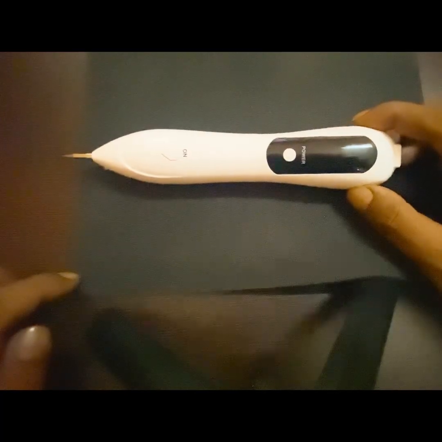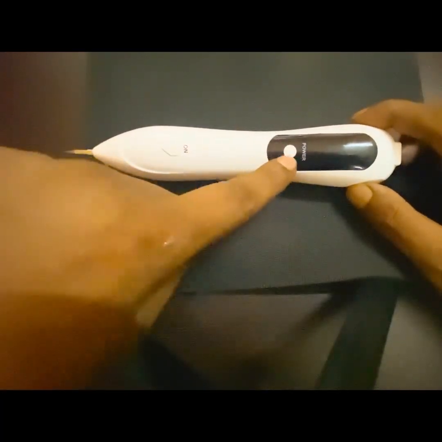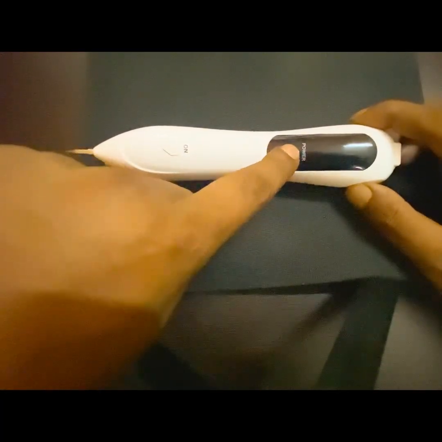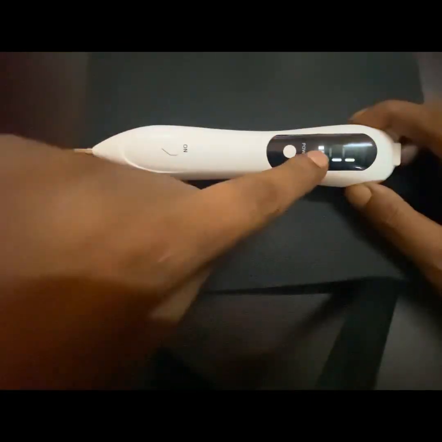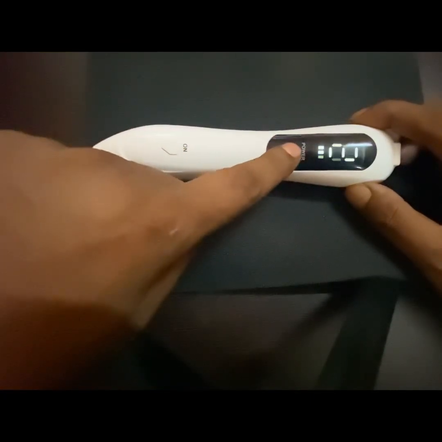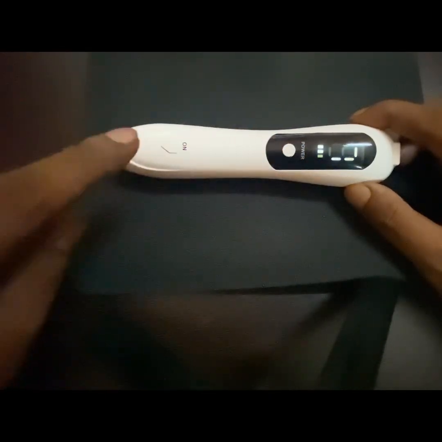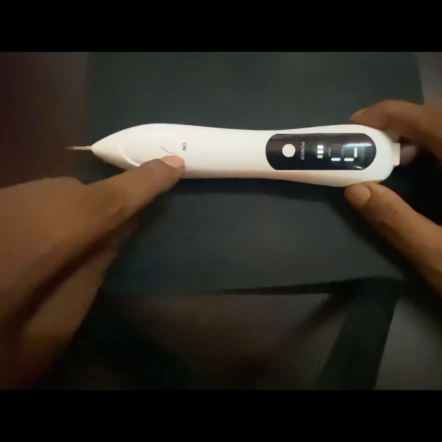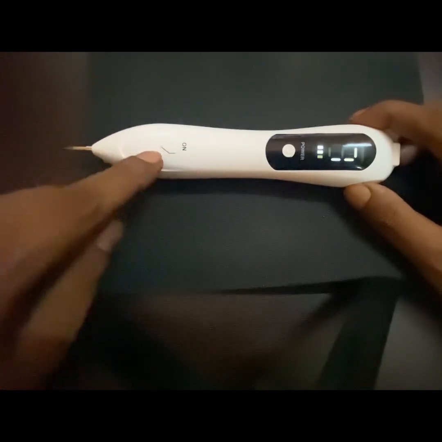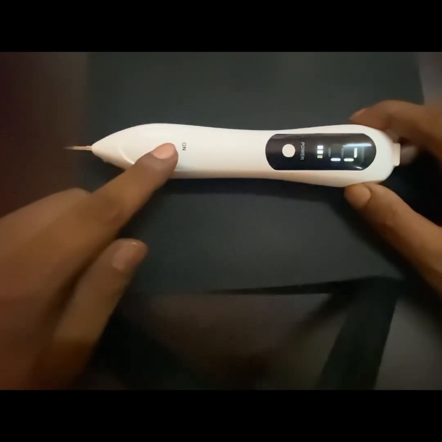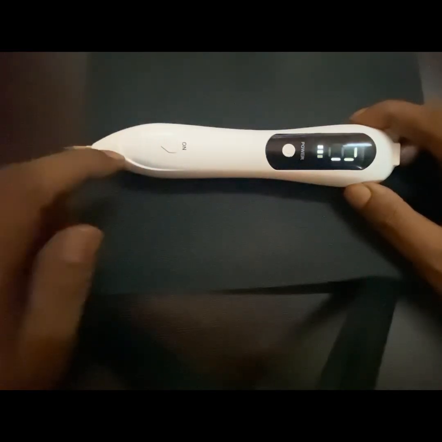This is a plasma pen. It has a power button. When I switch it on, so we have power 1, we can increase the power of the charge that we are going to create. Let me tell you that this is the shoot button, or the on button. If I press here, then what happens?